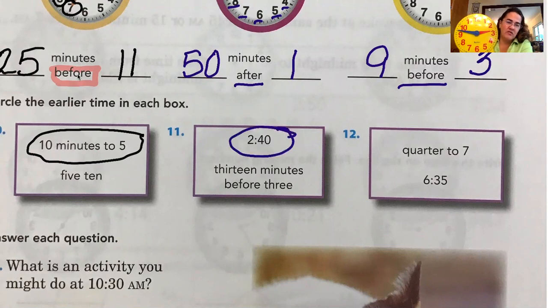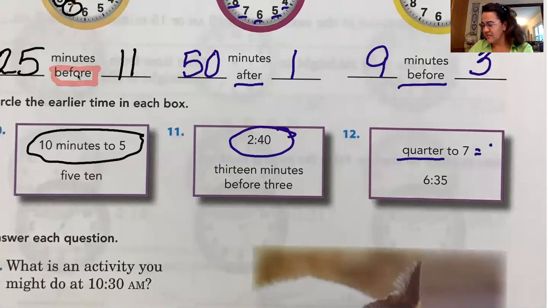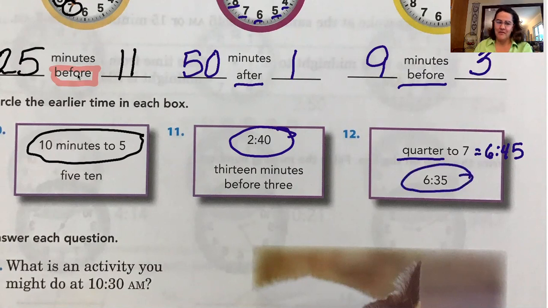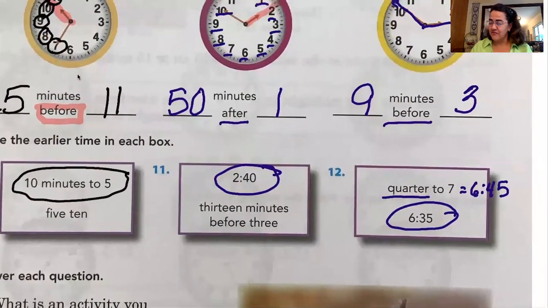Moving on, we have 6:45 or 6:35. Remember, when we have 1/4 we're dealing with 15 minutes because 1/4 of an hour we know is worth how many minutes? 15 minutes. Good job. So 6:45 is the same as 6:45. So which one's earlier, 6:45 or 6:35? Go ahead and tell me, Kylie. 6:35. Good job.